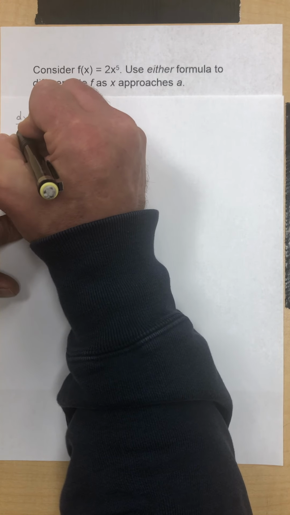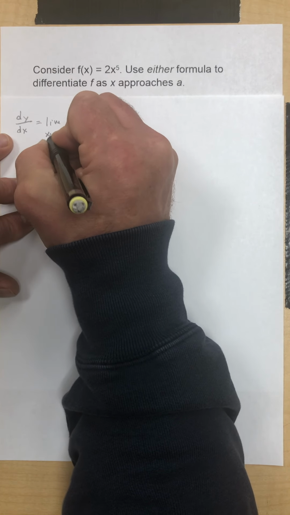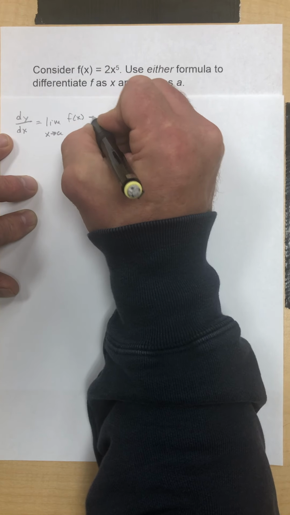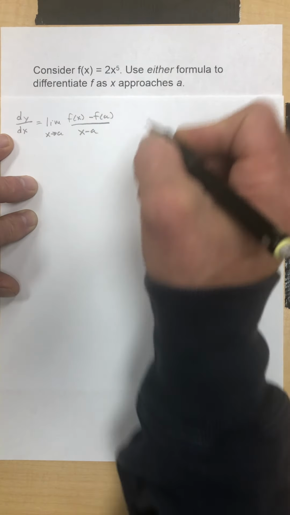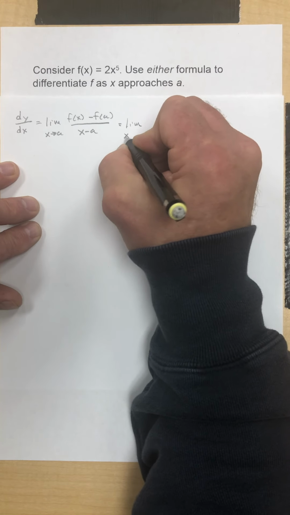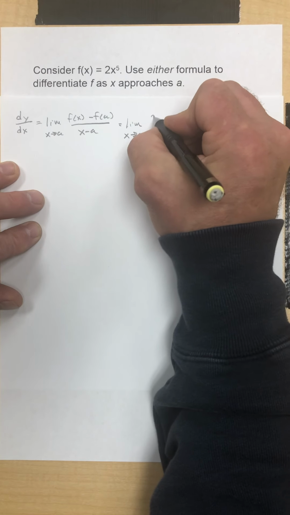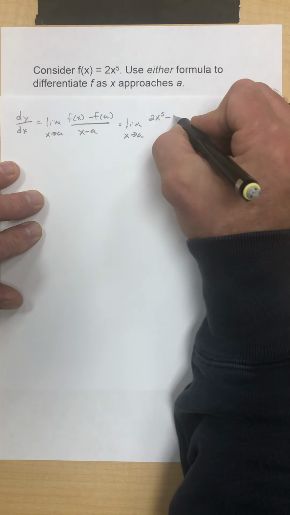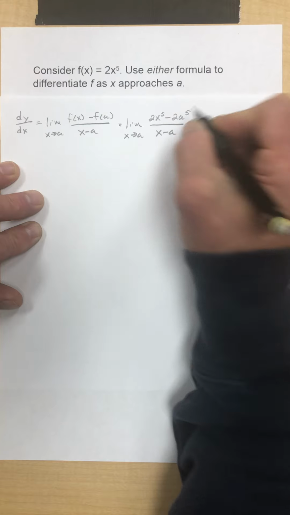So we say dy dx, the derivative, equals the limit as x approaches a of f of x minus f of a all over x minus a. So we're going to get the limit as x approaches a of f of x, which is just 2x to the 5th, minus f of a, which would be 2a to the 5th, over x minus a.